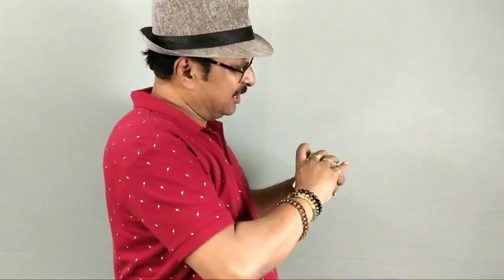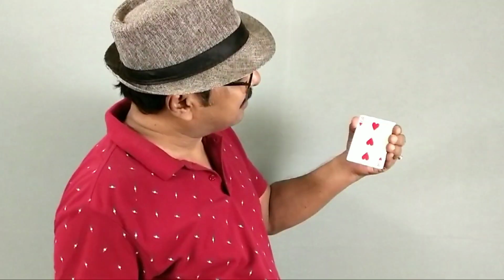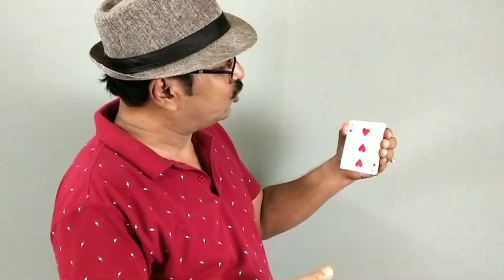But if you think that I'm going to look for your card in this deck, then you are wrong, because what I'm showing you is a streamlined modern magic. So saying, you just hold the cards in your hand like so, and then you ask the selected card to rise up, and watch very closely.